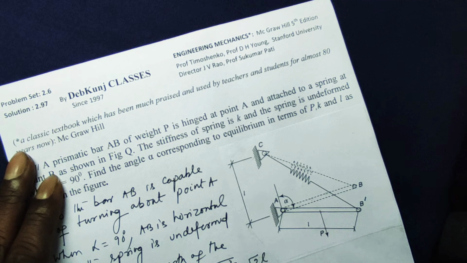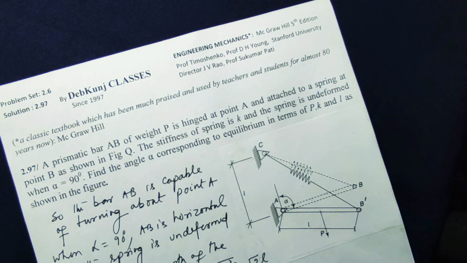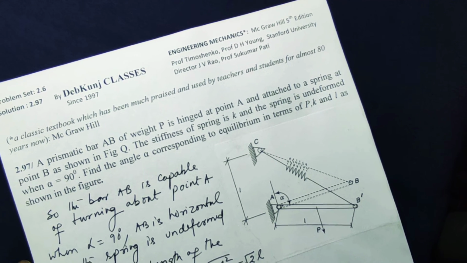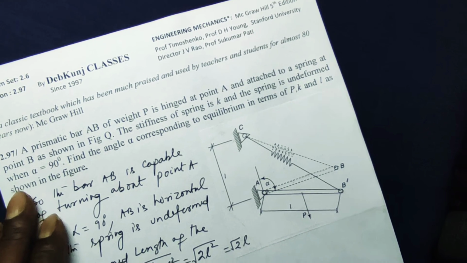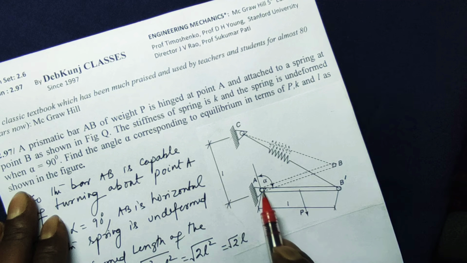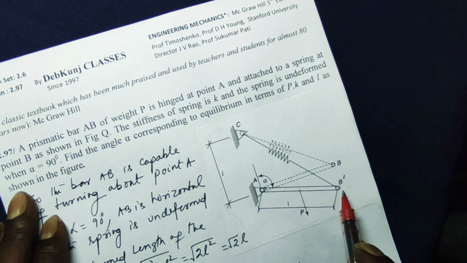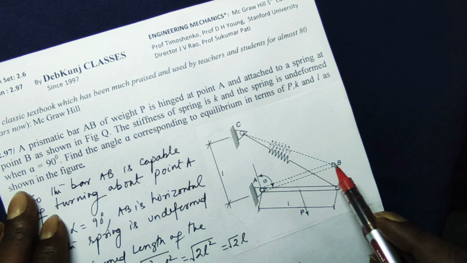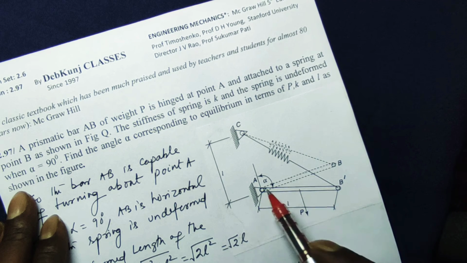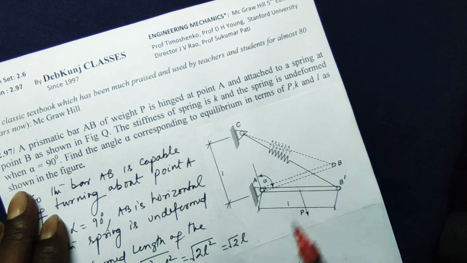Now problem set 2.6, solution to 2.97. Let me read out the problem first. 2.97, a prismatic bar. AB is a prismatic bar. This was the initial position of this prismatic bar, when it was horizontal.